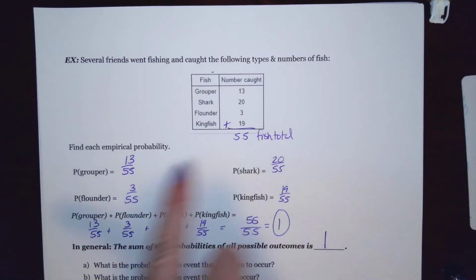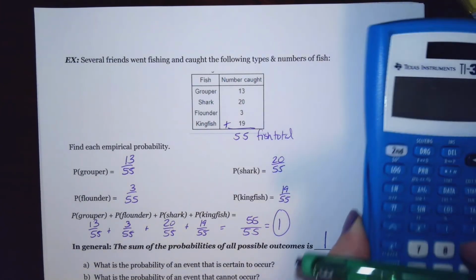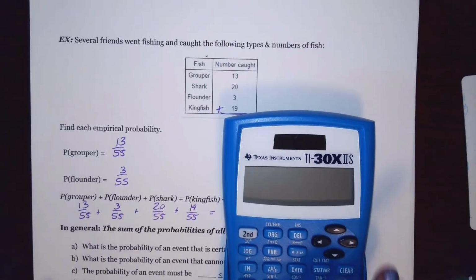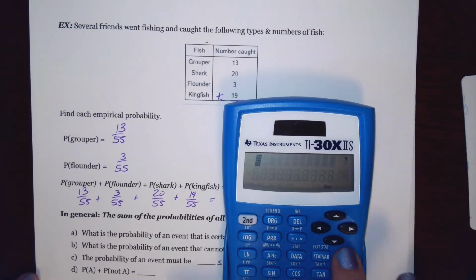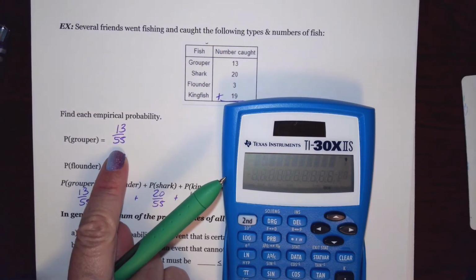Now, what if we wanted to make this a little more applicable to us? We could always simplify fractions, but then my denominator is just different, and it doesn't really help me. Sometimes it will ask you to do a probability as a decimal. Let's go ahead and convert these to decimals, rounded to 2 decimal places.